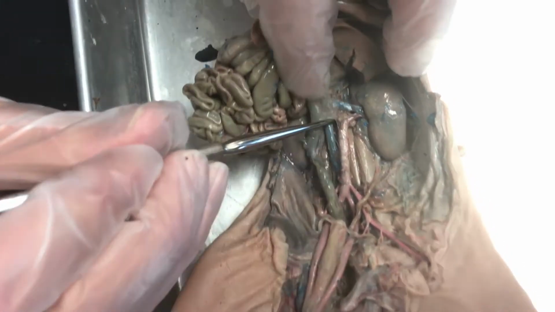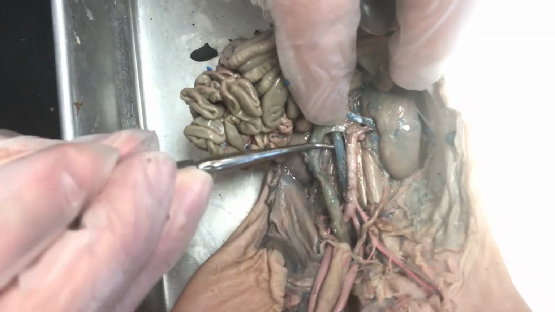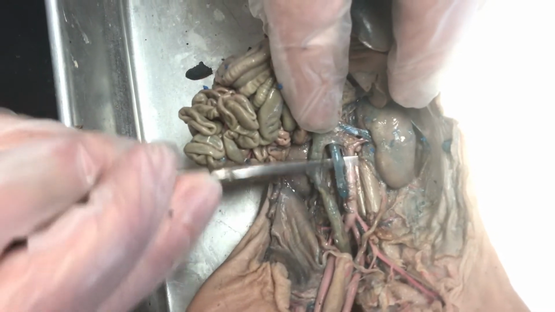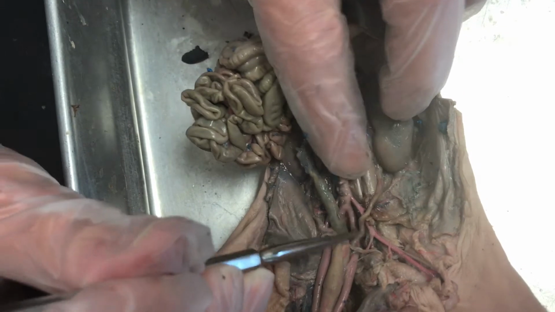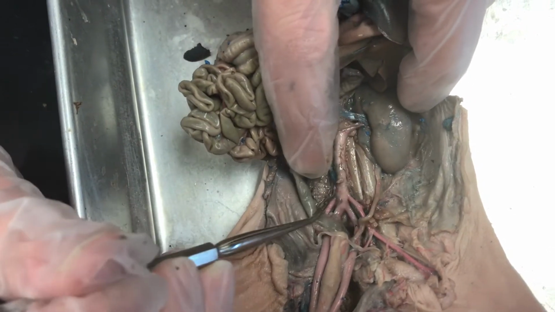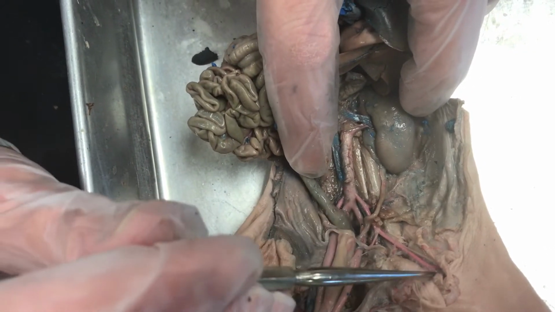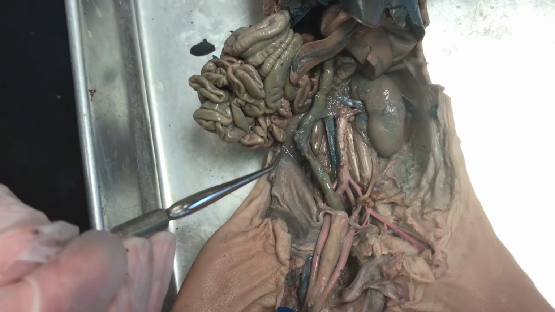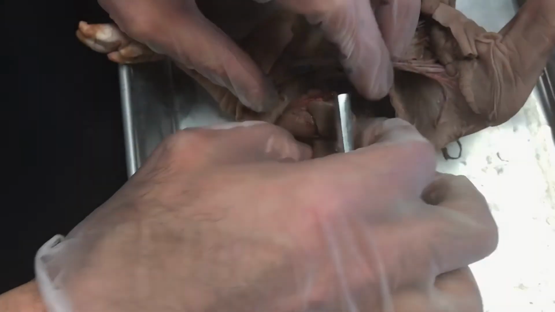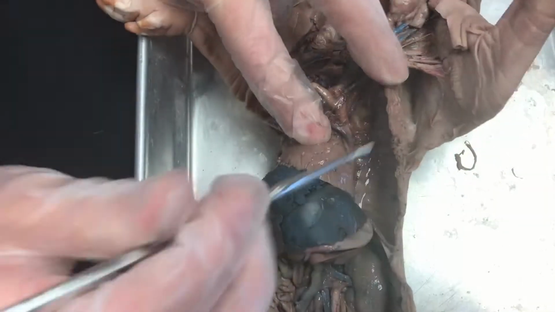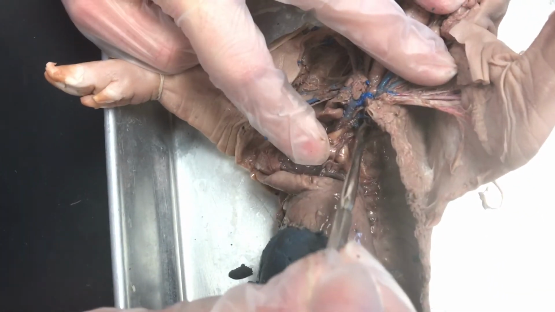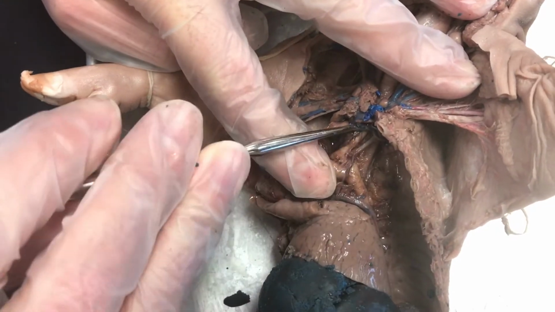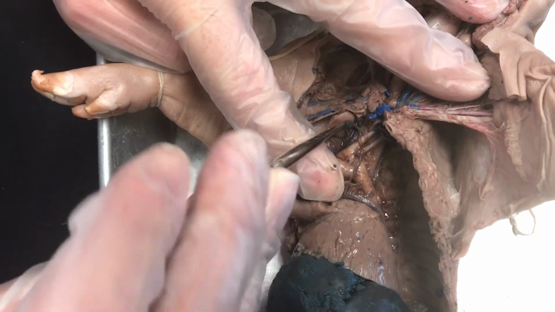In terms of the veins down here, we have the inferior vena cava, which again comes down from the heart. And then just like before, it's a little obscured here, but they also branch into the iliac veins and then eventually the femoral veins as well. Up top, if we kind of reorient ourselves using the aorta here, we can see that coming off the aorta, there are two different branches.